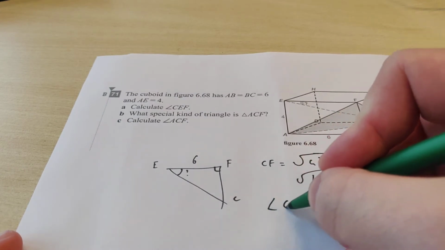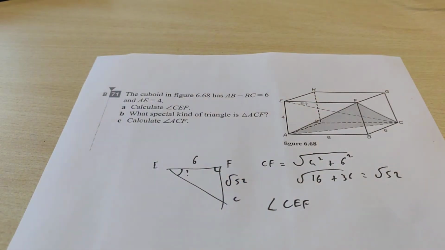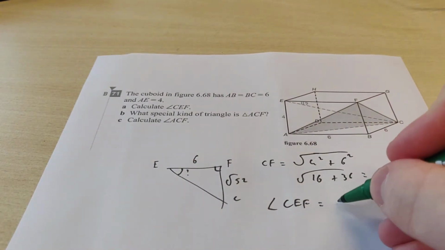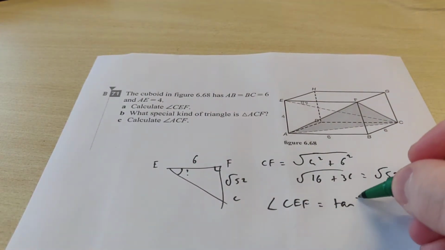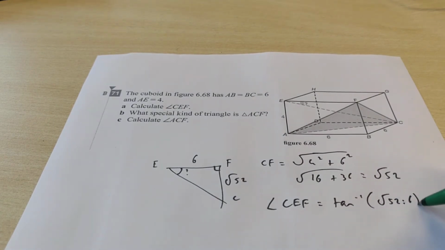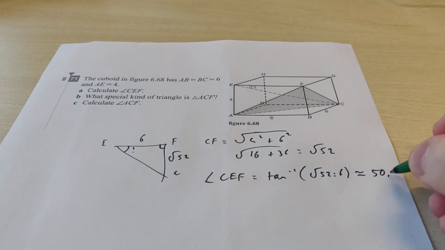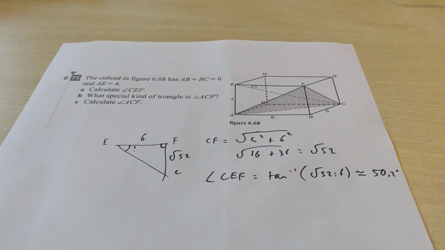I want to calculate angle CEF now. So this is the square root of 52, and I want to calculate what that angle is. So then we use the tangent, so tan minus 1, because we calculate an angle, and then the square root of 52 divided by 6. And if you calculate that, then you will get 50.2 degrees. So that's how you calculate angle CEF.